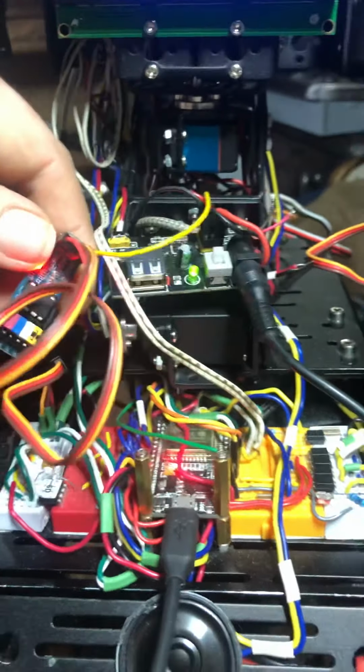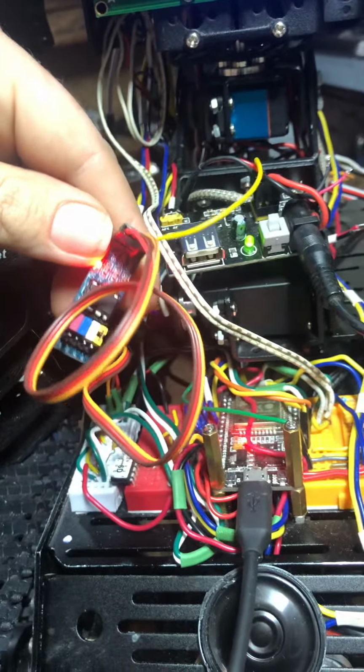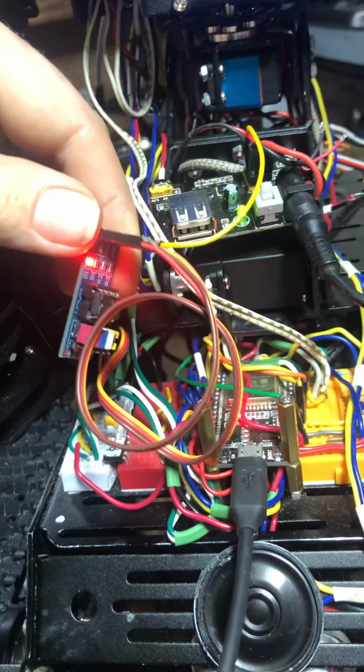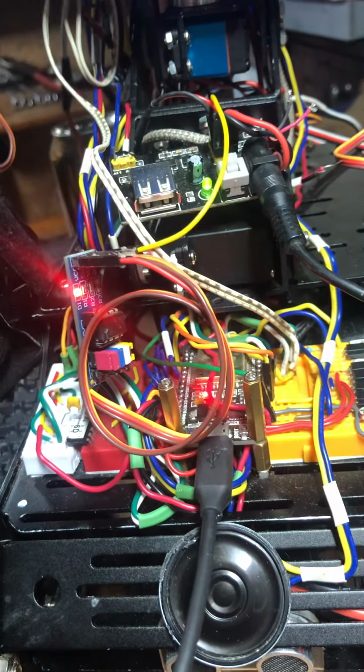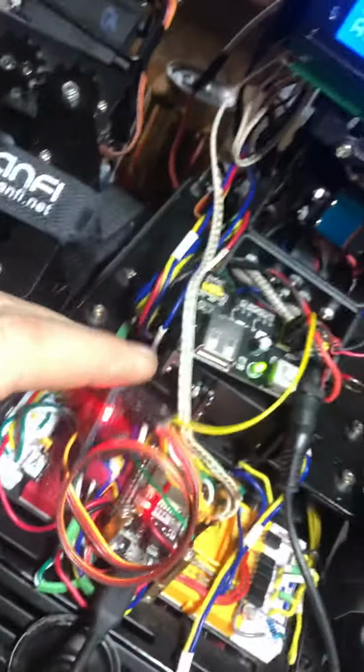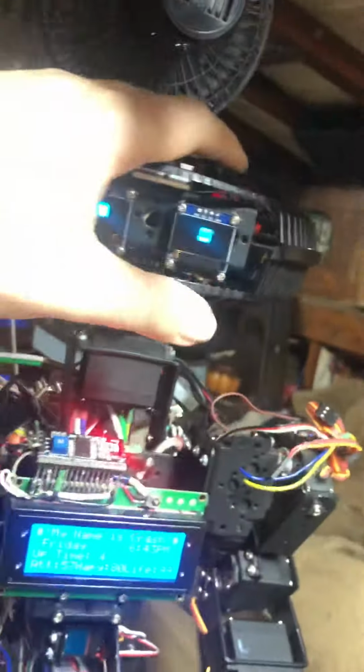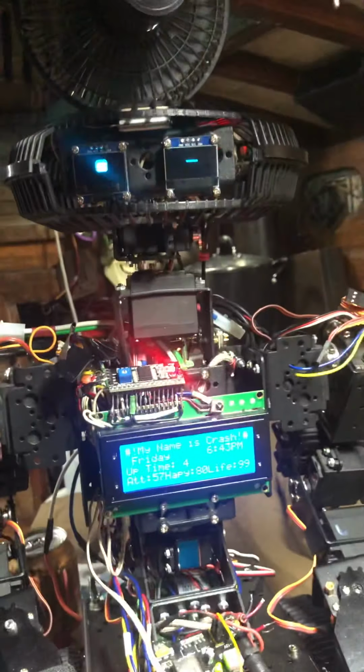One of our EEPROMs installed here. It's at address 0x50, I believe. And it's just attached for now for testing. Eventually it's going to get installed up in the head. Probably do that after I stop doing the video.